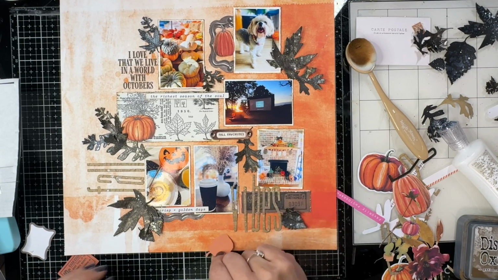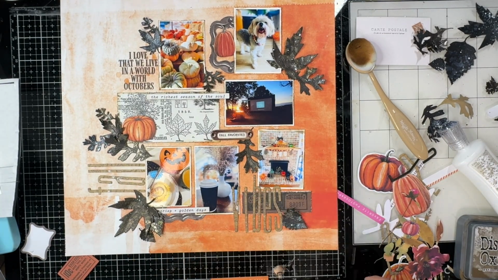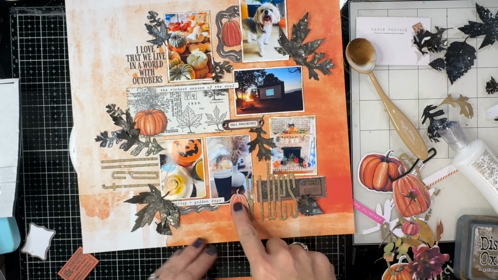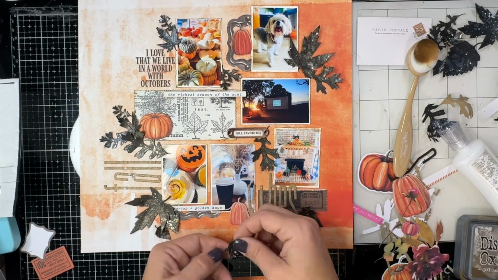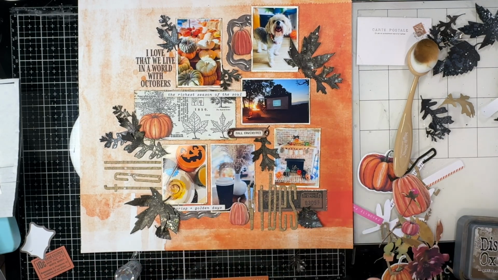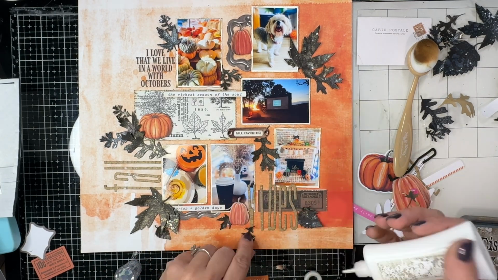So that's what I was showing you. And then I go in and I start counting my leaves. And right now I only have six clusters of leaves. I love a good odd number. Odd numbers are pleasing to the eye. So I'm going to add one more cluster of leaves. They're going to be near that last pumpkin I just placed. And we're going to call it a layout.